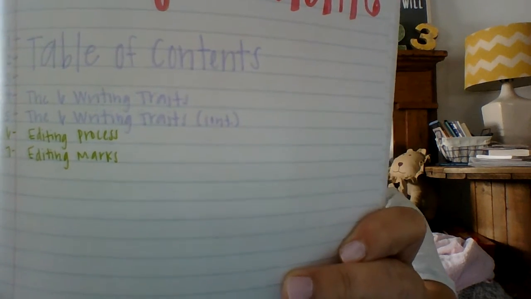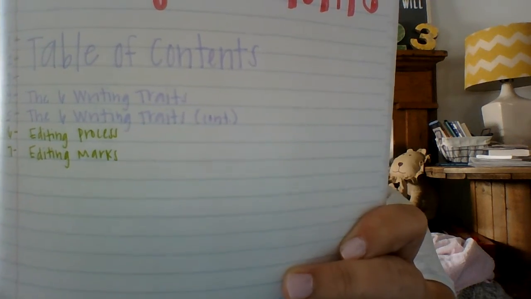Page 6 is the editing process. Page 7, editing marks. Remember that as we're doing these, if you need to pause the video to write down the information, push pause, get caught up, and then you can push play again.